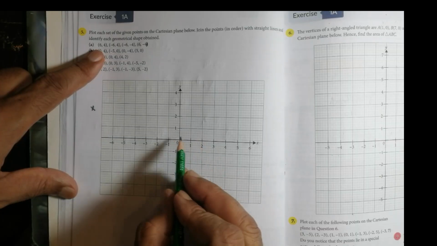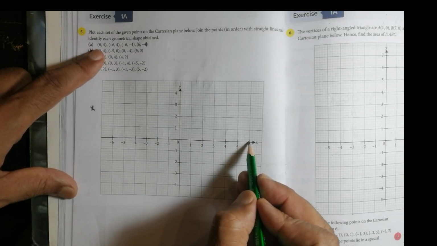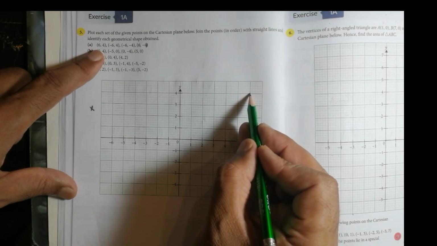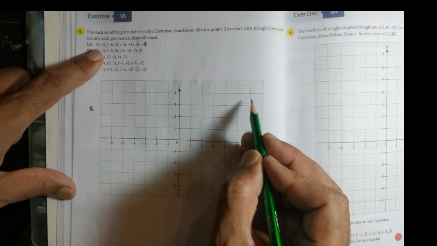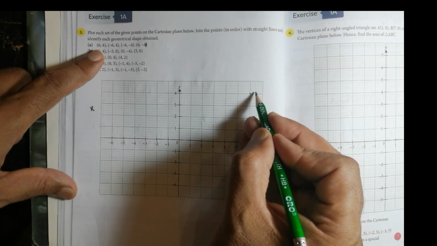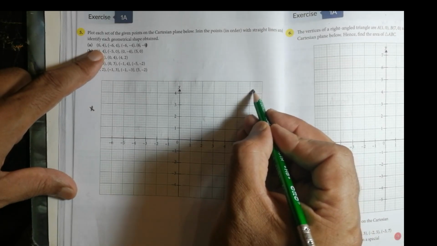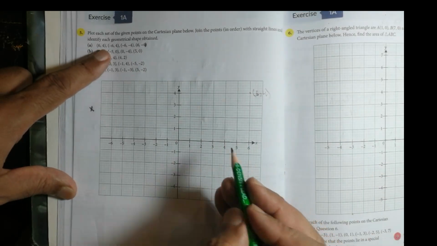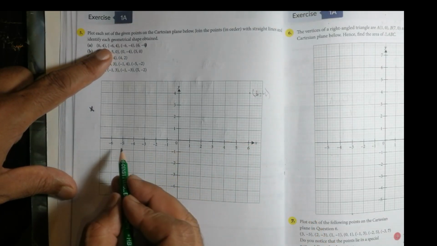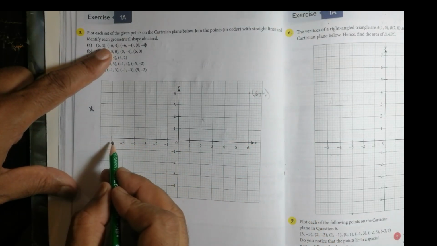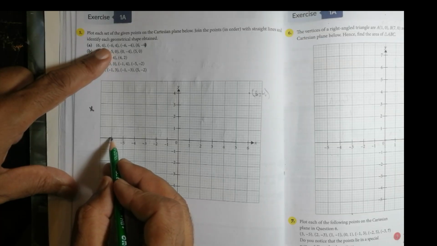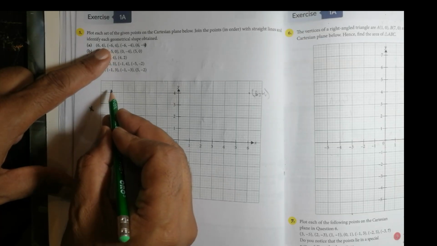So (6, 4): 6 is positive, 6 is this one, and 4 is 1, 2, 3, 4. In front of this 4, its coordinates are 6 and 4, x coordinate and y coordinate. Then (-6, 4): this is minus 6 on the x coordinate, and 4 is positive, so upward 1, 2, 3, 4.